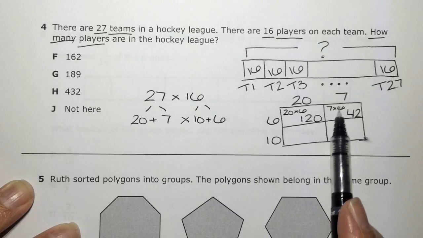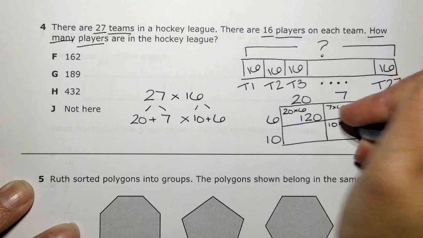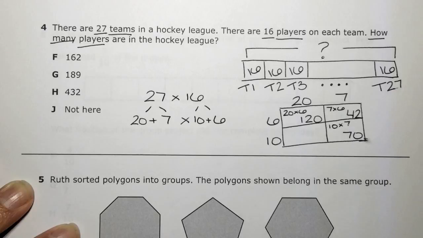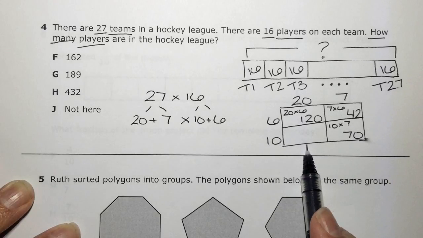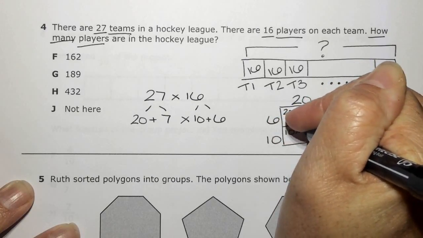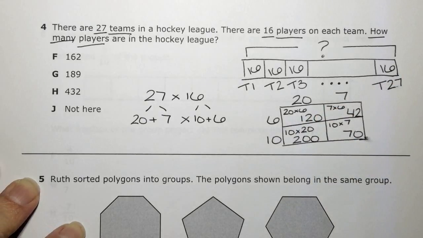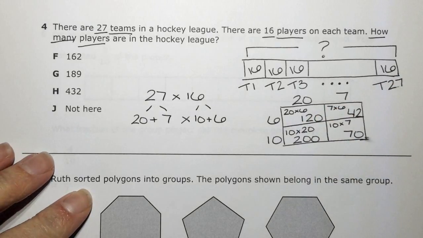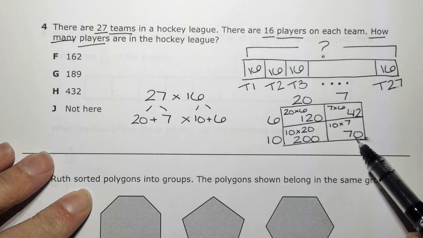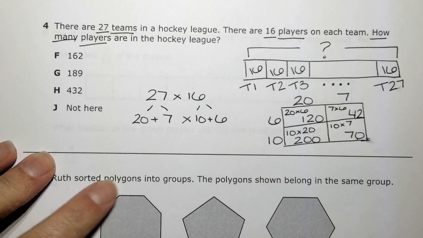My 10 is going to come over, meet my 7. I'm going to multiply 10 times 7, which is 70. My 10 is going to come over, meet my 20. 10 times 20 is going to give me 200. Now we've done something called finding the partial products. These are all pieces of my product, pieces of my answer. What I have to do next is I have to add them all together.